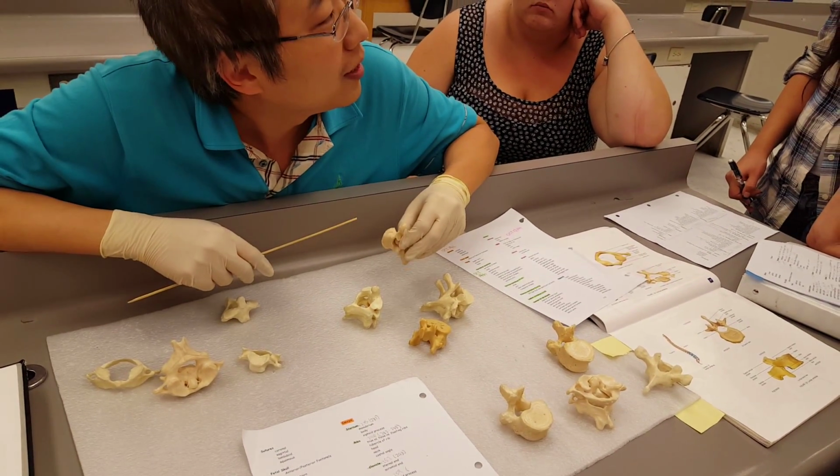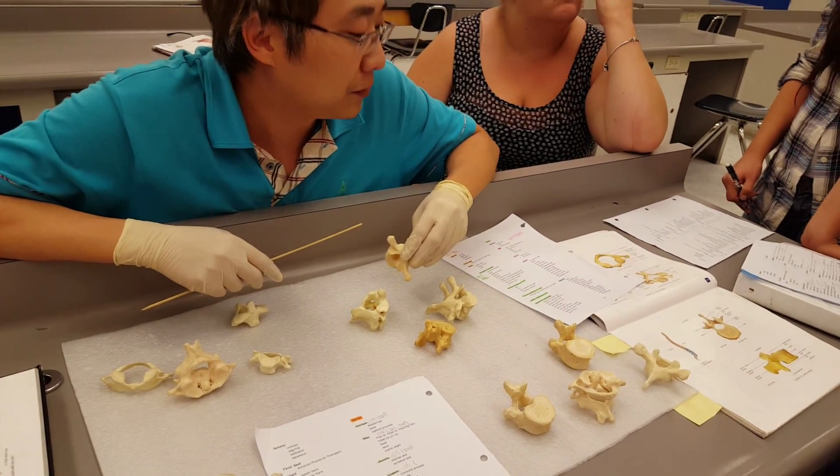I thought the demifacet was always on the body. It is on the body. The facet is always on the transverse process.